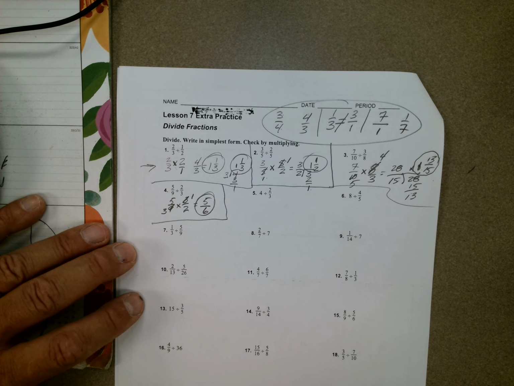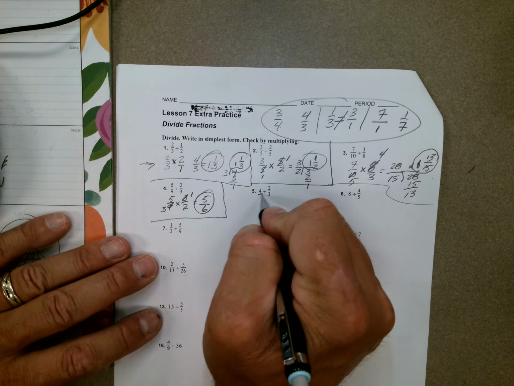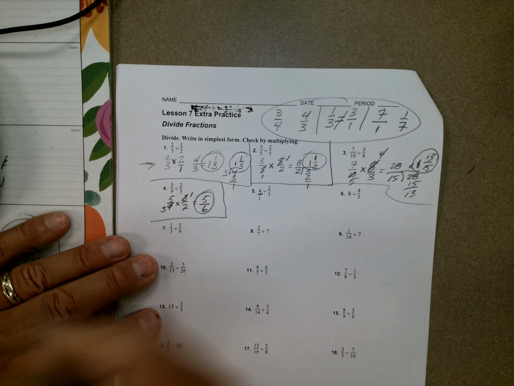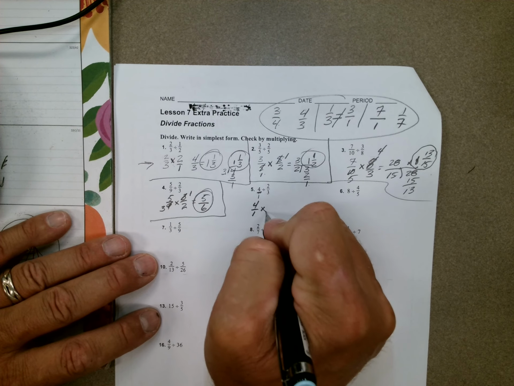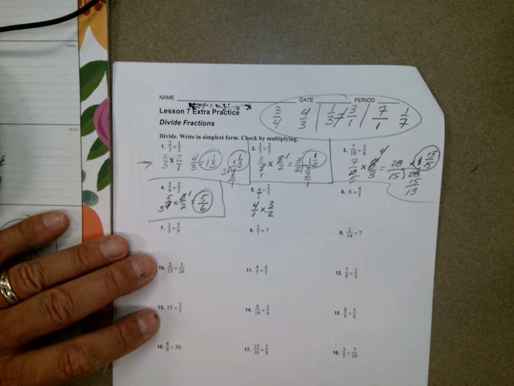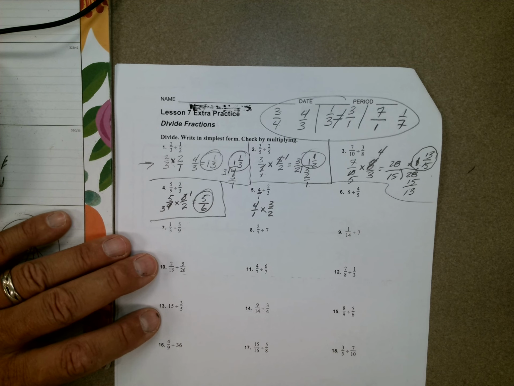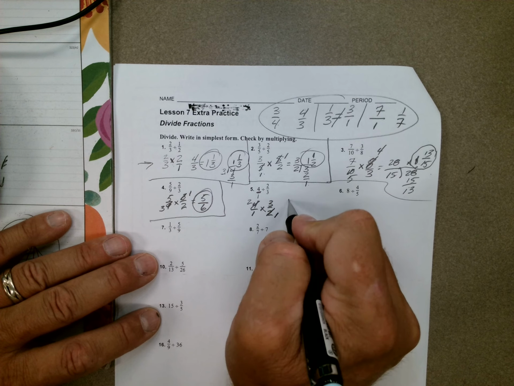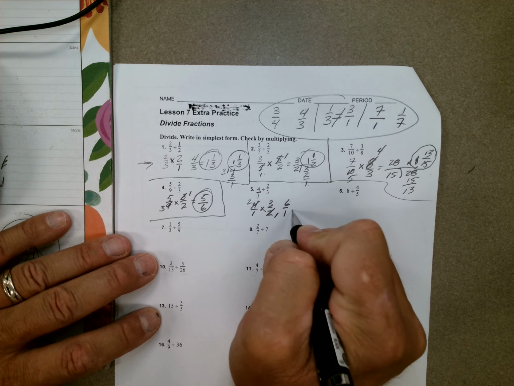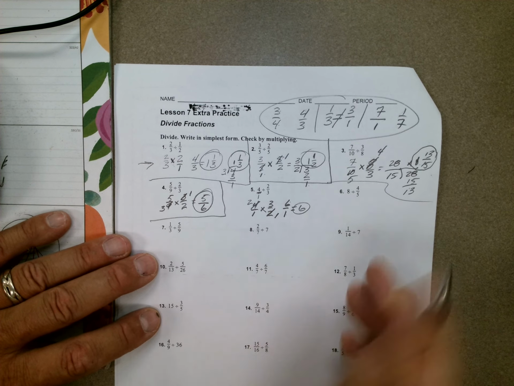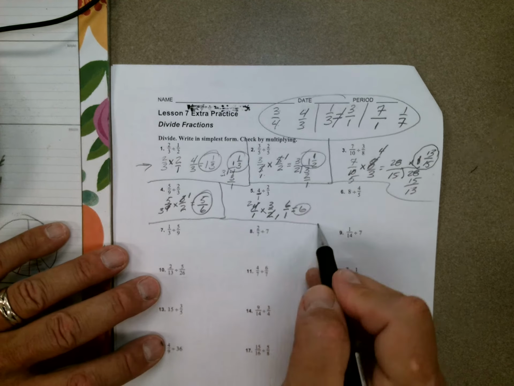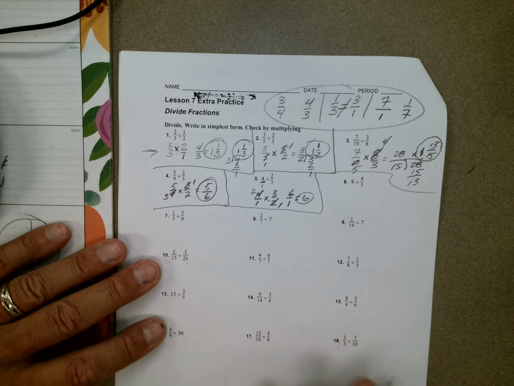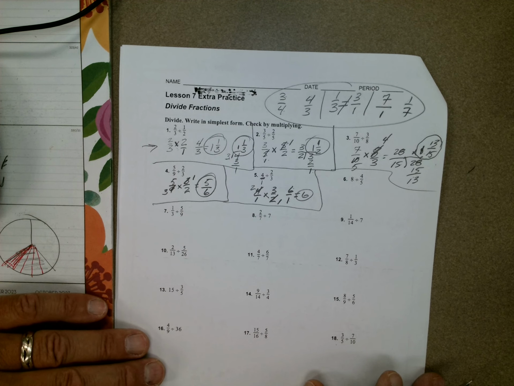Now we have a unique problem here on number 5 because we have this 4. What I do is put it over 1. I'm still going to rewrite it though. 4/1, change the sign, 3/2. I see that these are compatible. And that equals 6/1. Any number over 1 equals the numerator, 6. Okay? So that's a good start. Do 6 through 18. Pause the video. When you turn it back on, the answers will magically appear.